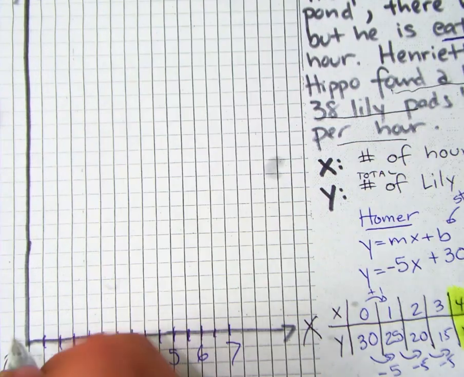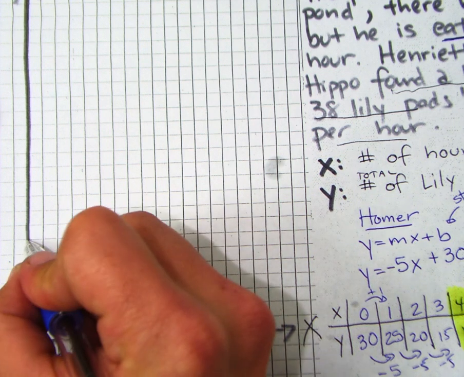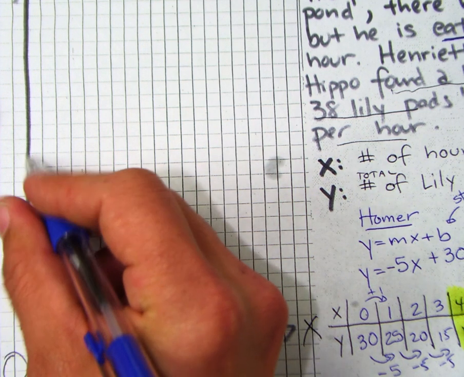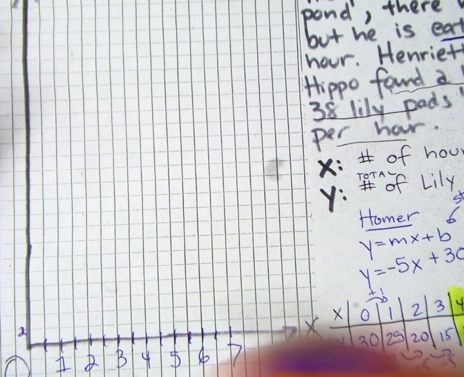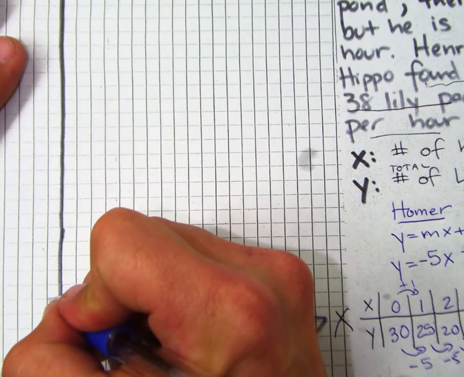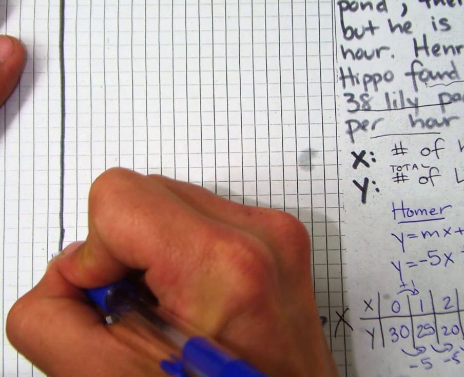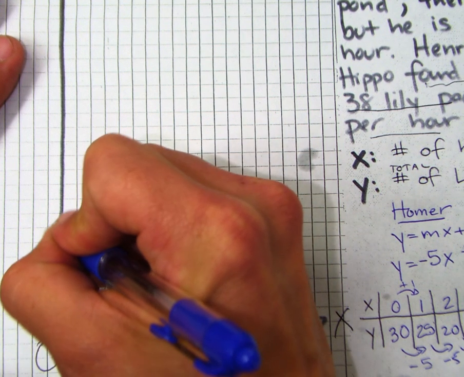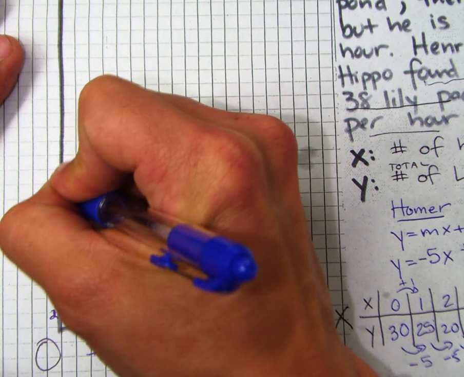Alright, here we got up to 30, 38. So let's just go by ones. 1, 2, 3, 4, 5, 6, 7, 8, 9, 10, 11, 12, 13, 14. No. So let's go up by 2. Up by 2. 4, 6, 8, 10.